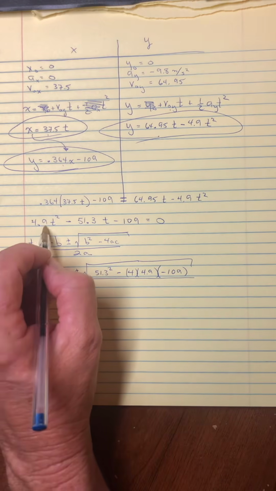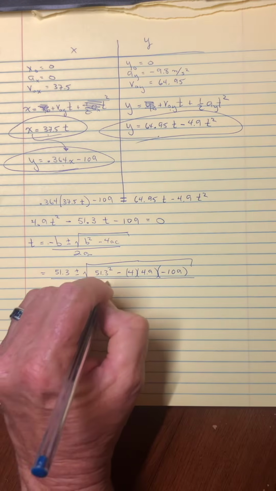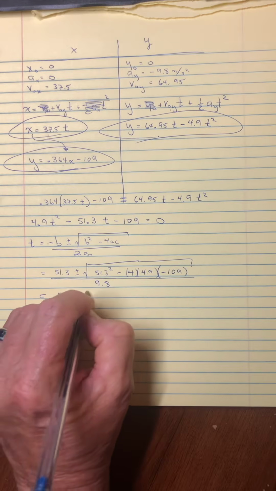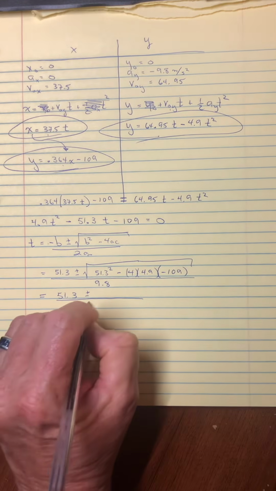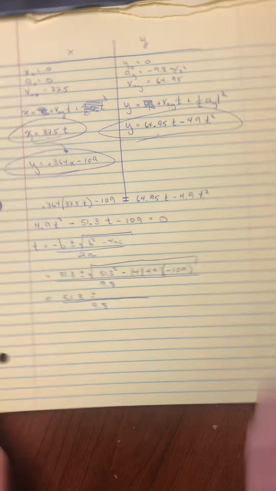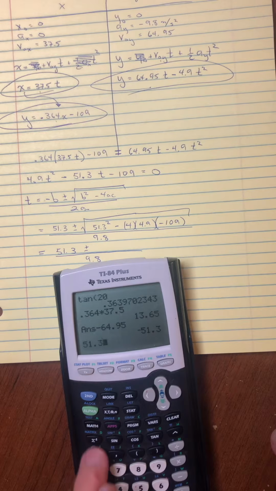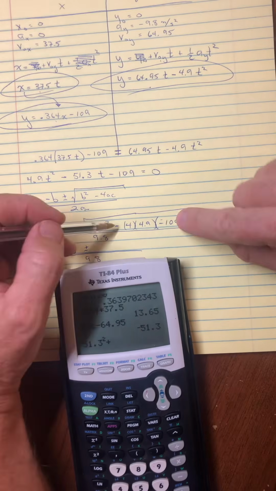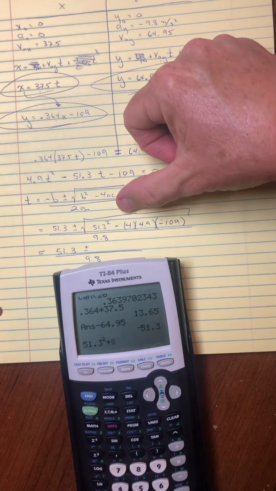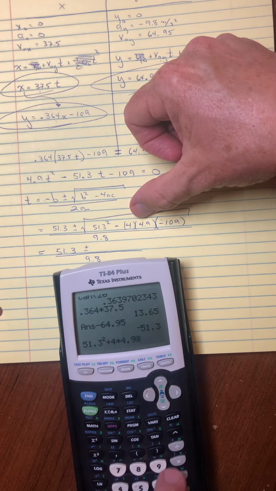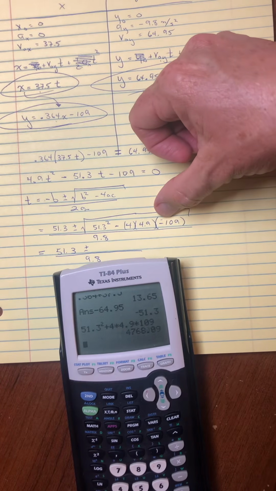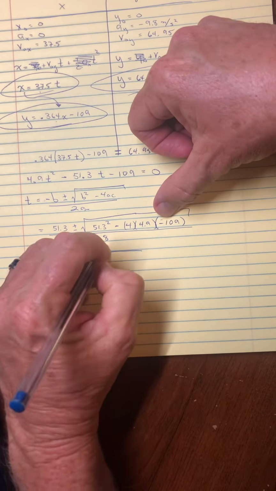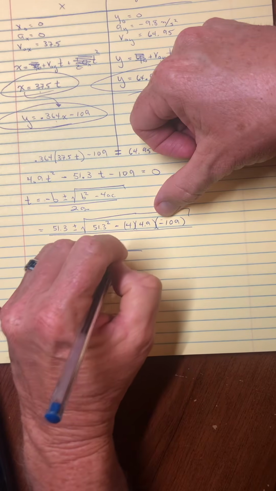Now a, remember, is 4.9, so 2 times a is 9.8. And I'll just do an intermediate calculation. Since this is quite a bit right here, let me do the 51.3 squared. And it looks like that negative and that negative are going to ultimately make those two a positive, so I'll put plus. And then a 4 times a 4.9 times a 109. And then square root. And it looks like 69.05.